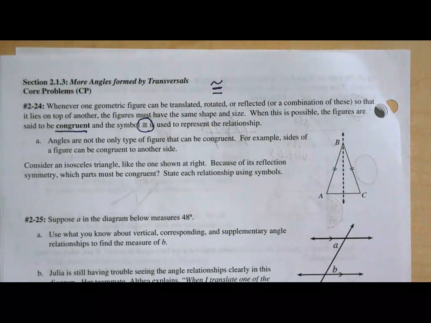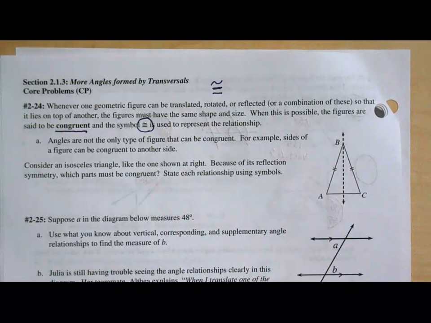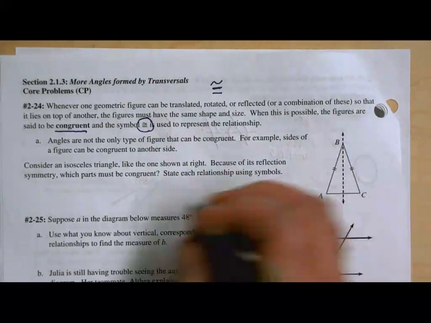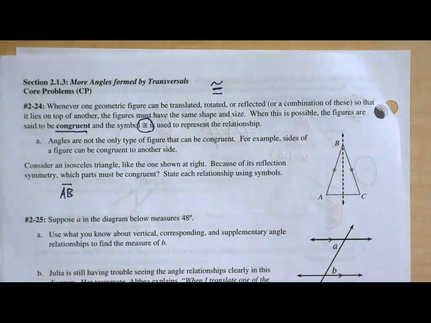All right, so they're asking you to consider the isosceles triangle, and because of its reflection symmetry, which parts must be congruent? State the relationship using symbols. So they've already marked 2 of these for us. I'm going to go ahead and write this down. This side here we would call AB, and it's a segment, so it gets a little bar over top of it.